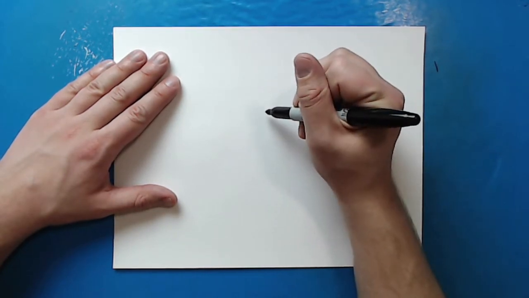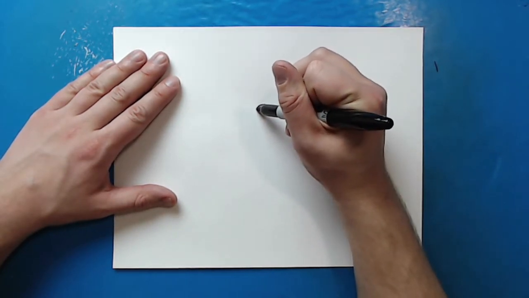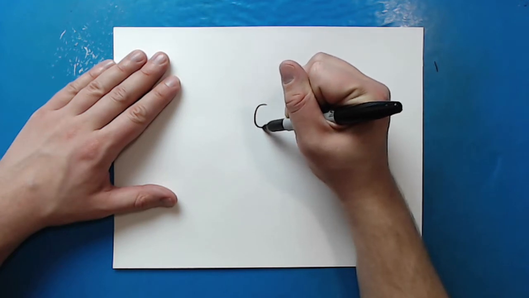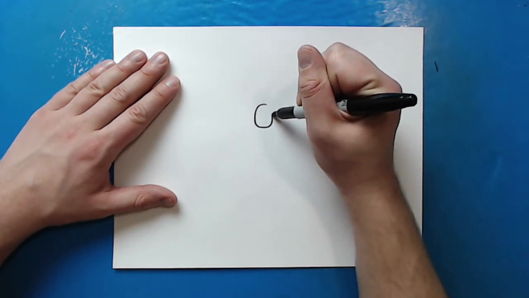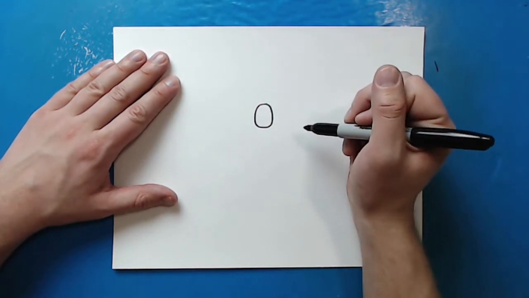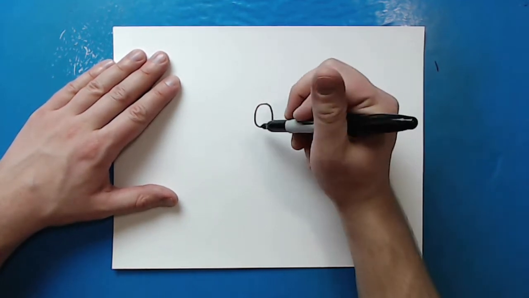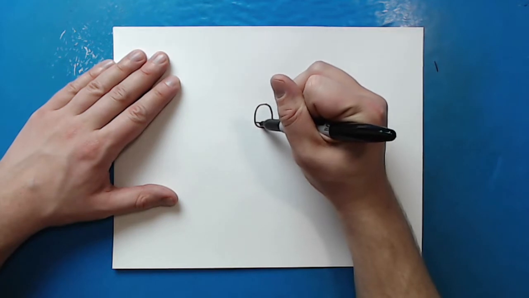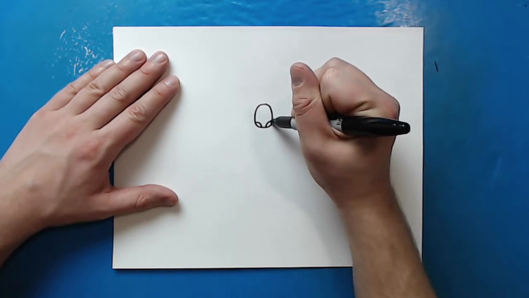So I'm going to start right here and I'm going to draw kind of like a big oval shape. And I've kind of made the ends sort of flat. They're not too round, they're just kind of flat. Then right at the bottom here, I'm going to put two little curved lines for the nostrils.